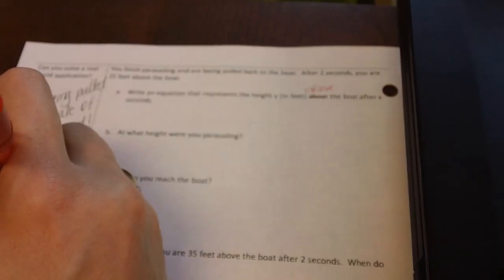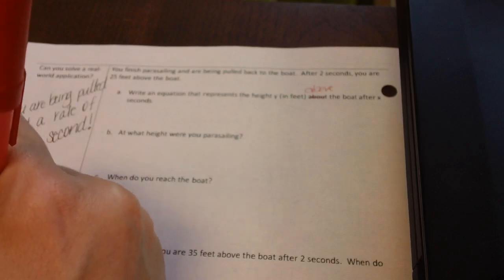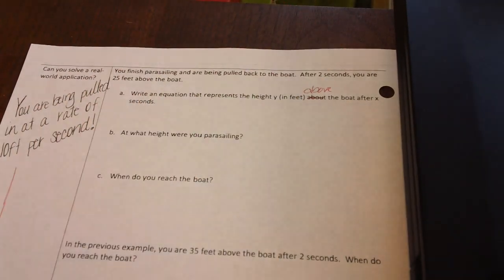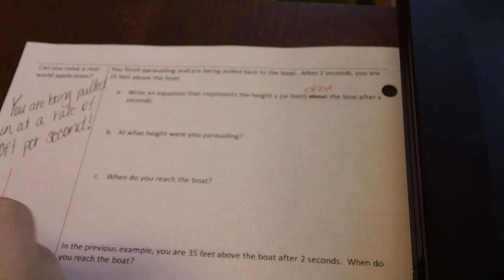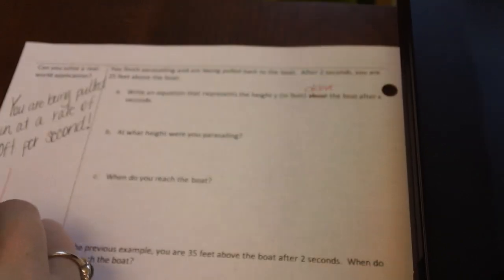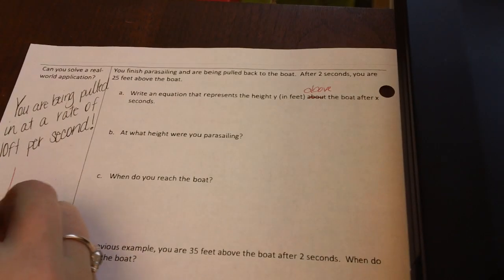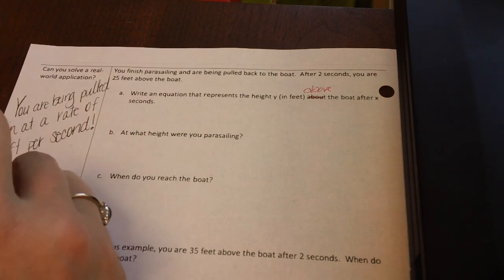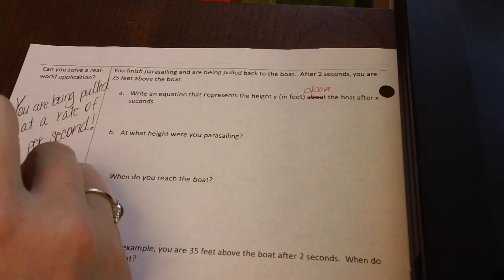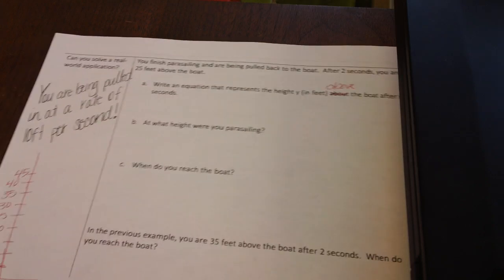So if I were to graph this, I'm going to count up by 5s. So that's my feet, or how tall up I'm gonna go.